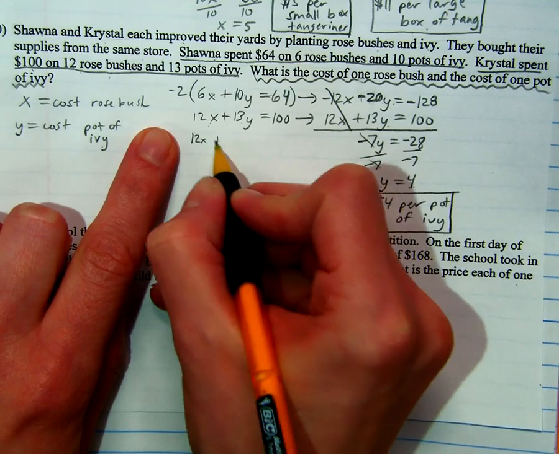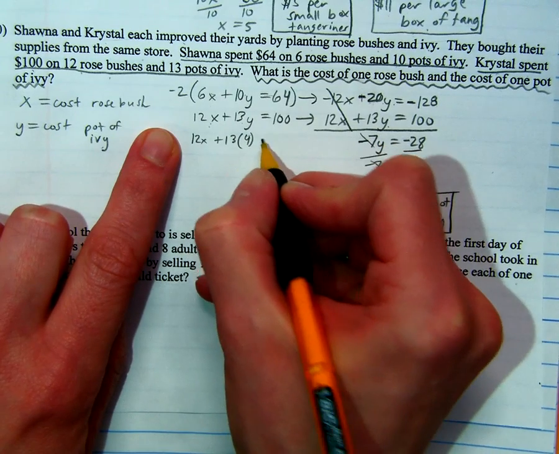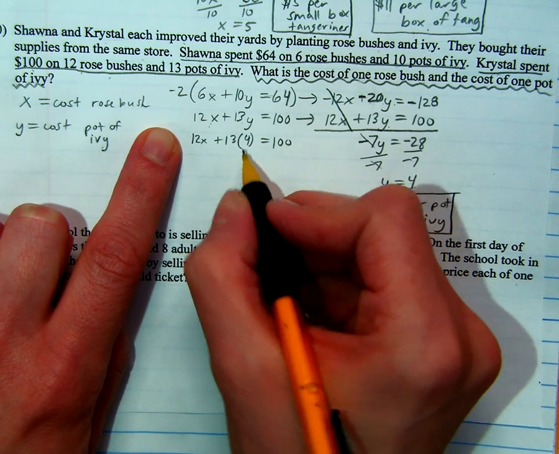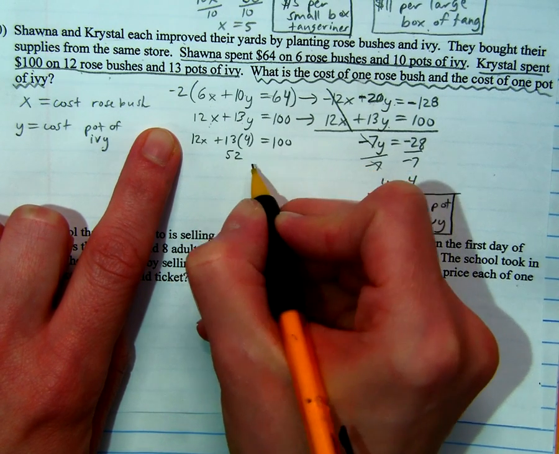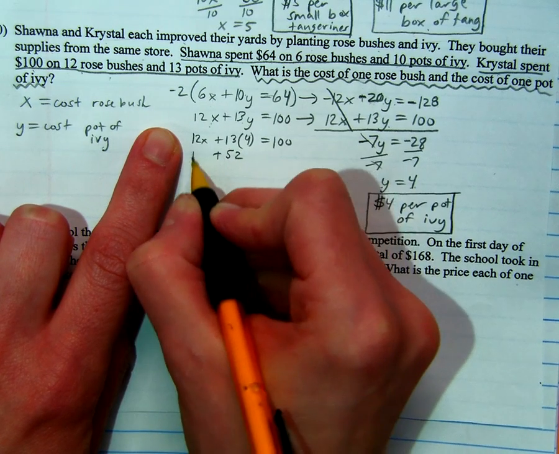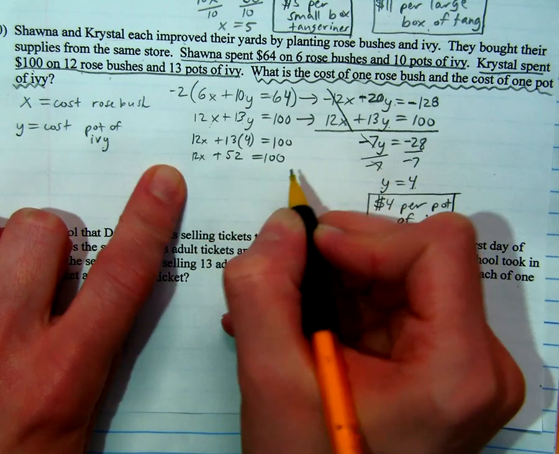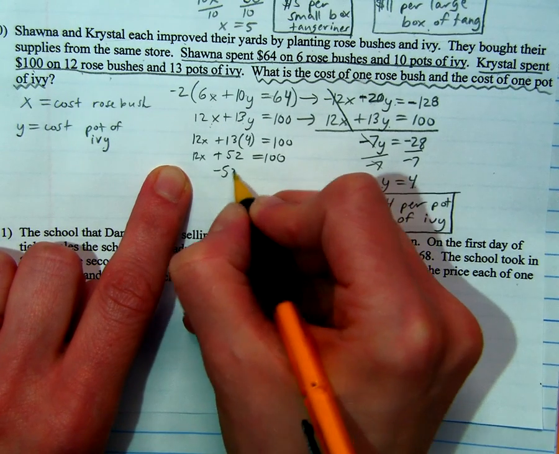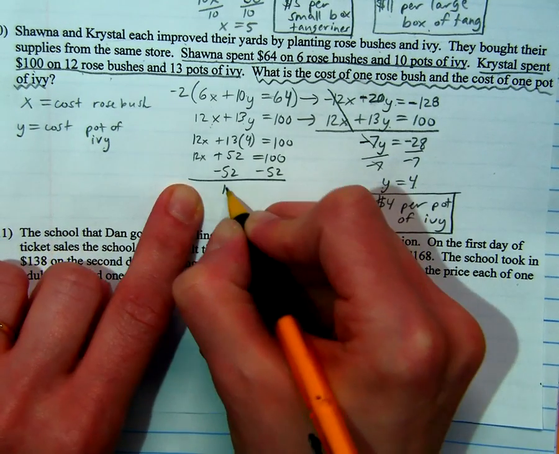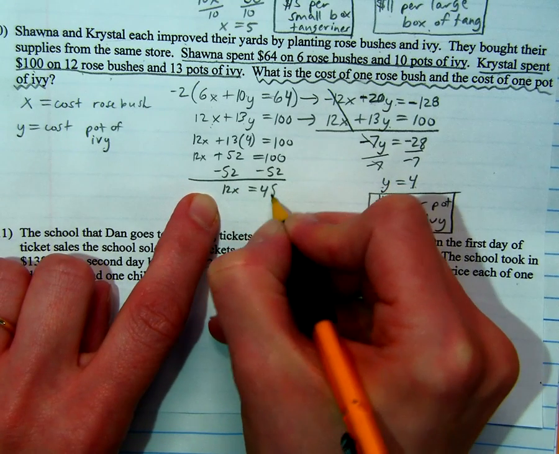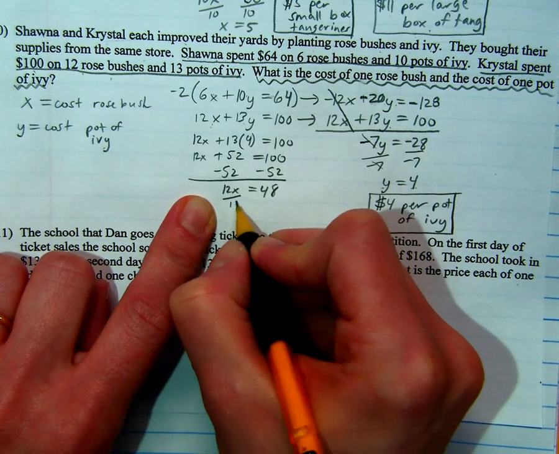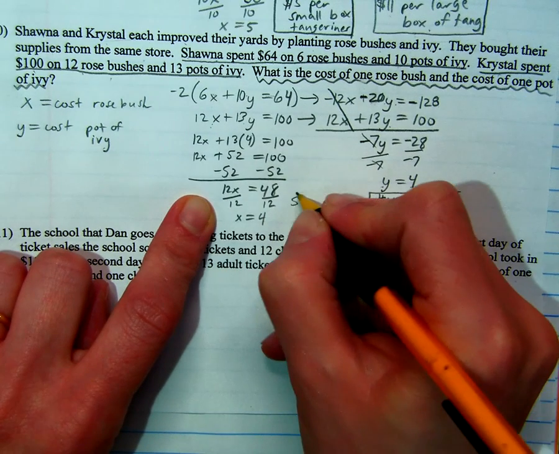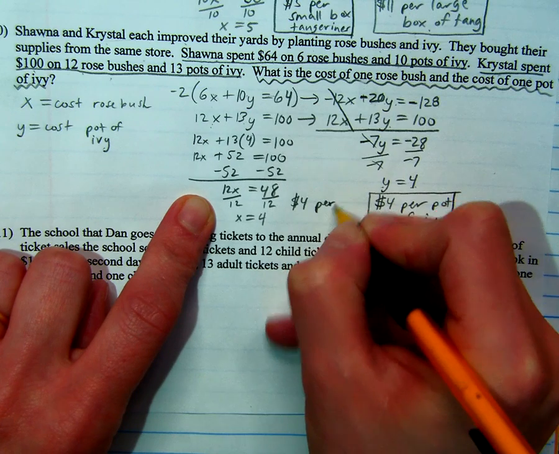So we can do 12x plus 13 times 4 equals 100. 13 times 4 is 52, I think? Yes. Sorry, I had to double check myself. So I have 12x plus 52 equals 100. So we're going to subtract the 52. 12x equals 48. Divide by 12. Good job. X equals 4. So it is also $4 per rose bush.